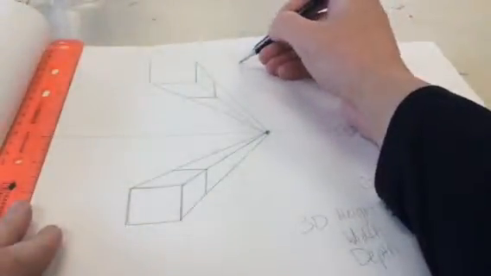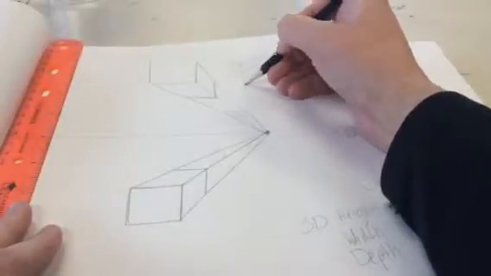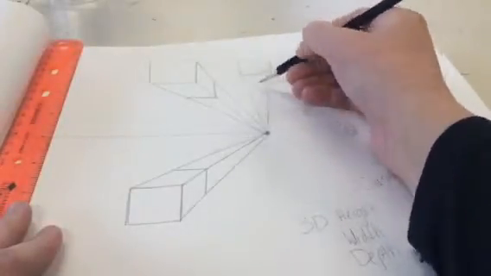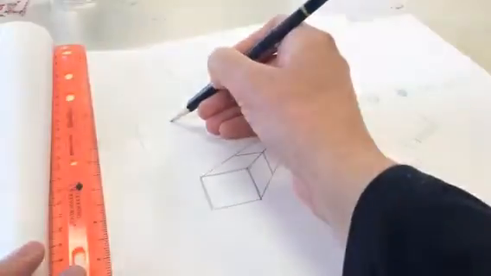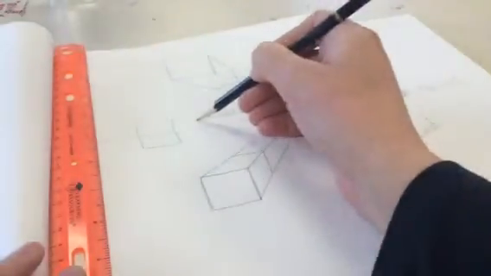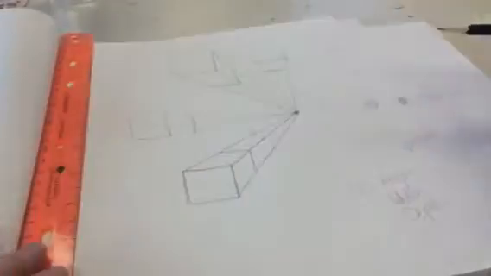If you make one that's really straight on to the vanishing point, you may not be able to see the side at all. It'll end up like that. Same thing, if you make one across the horizon line, you can do that, but you won't see the top or the bottom because it's right at eye level.